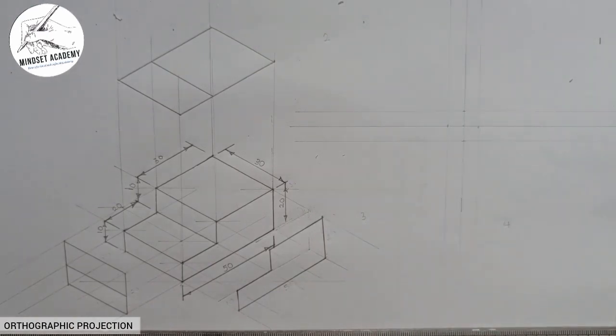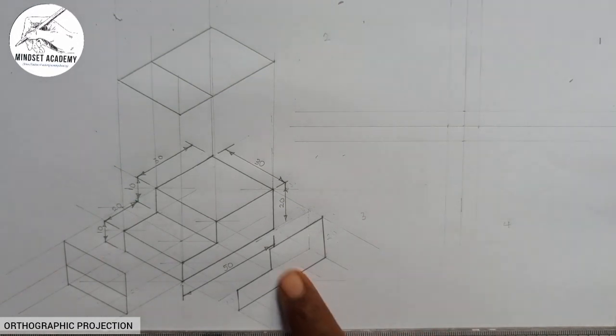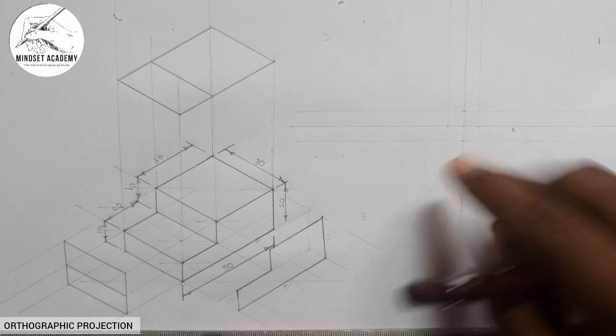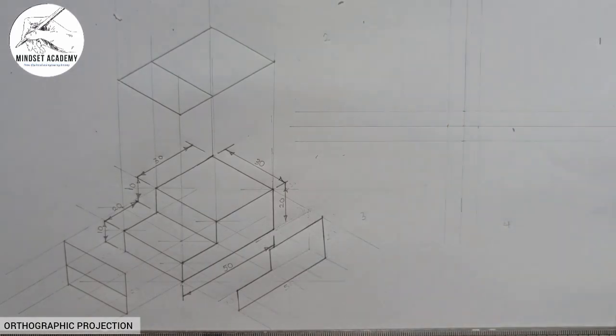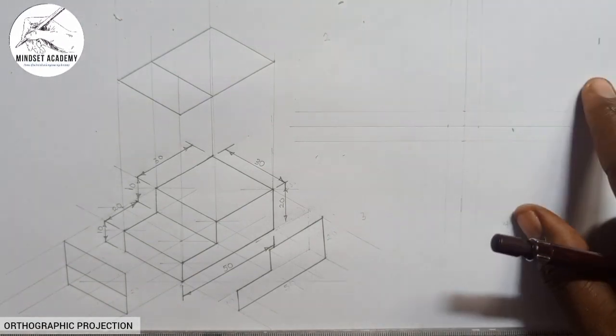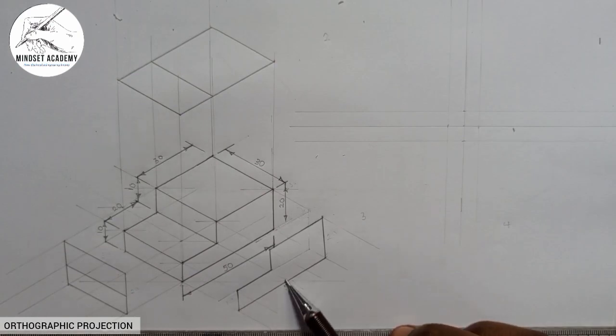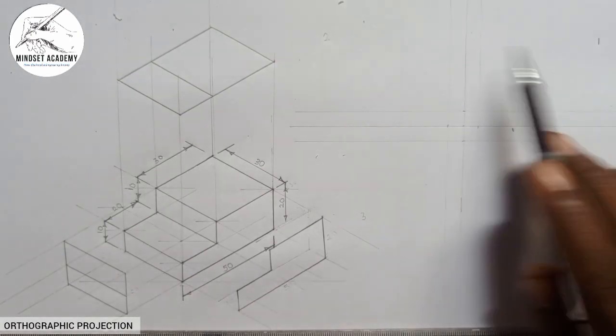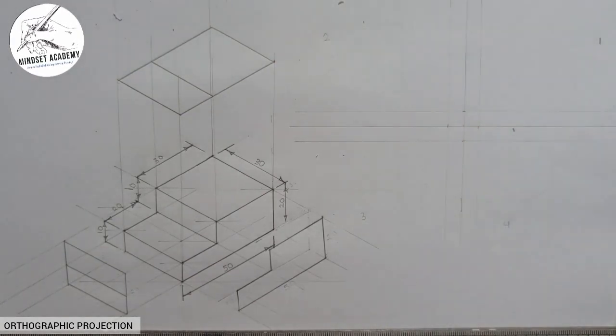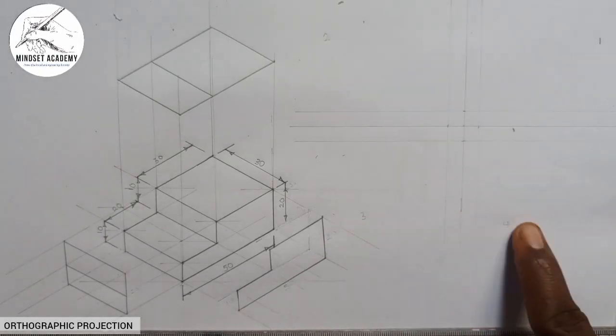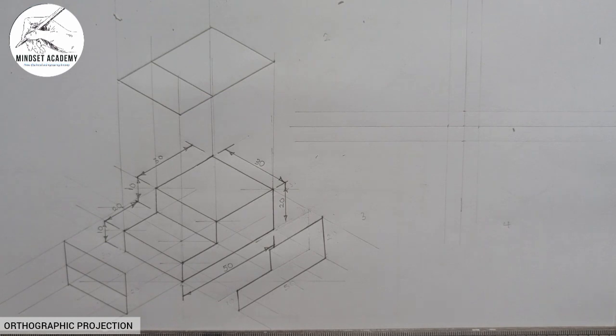In first angle projection. Are you with me now? If your front elevation is either in the first quadrant or in the second quadrant, you are drawing in first angle projection. So since we are drawing first angle projection, I will place my front elevation either at this point or at this point. But if I place my front elevation either in the third quadrant or in the fourth quadrant, I am drawing in third angle projection. So let's draw this.